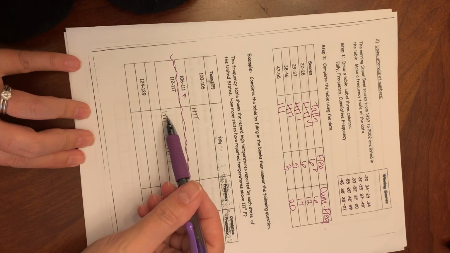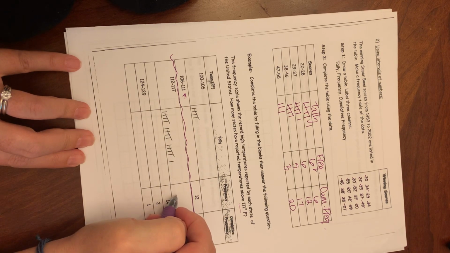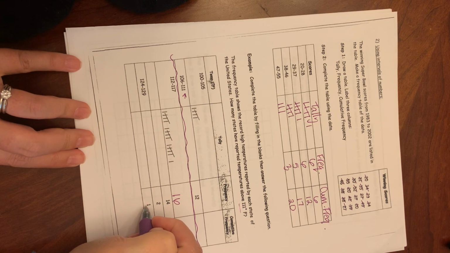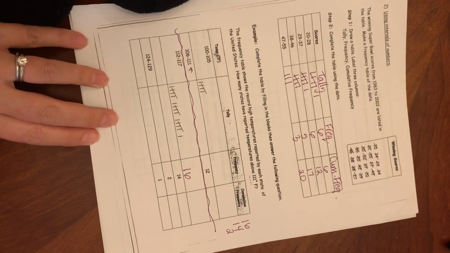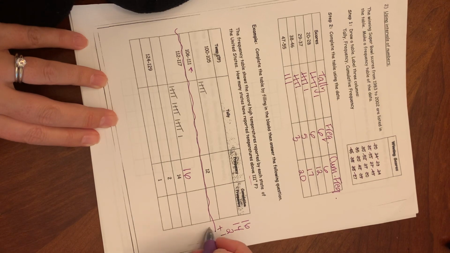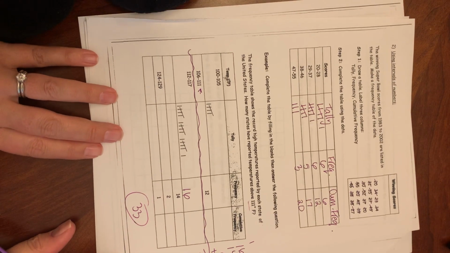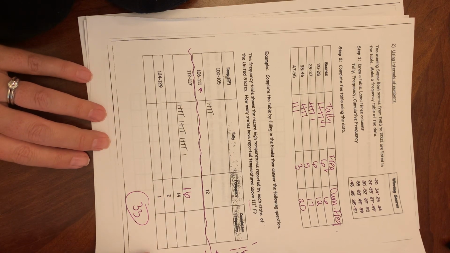So we had here 5, 10, 15, 16, plus the 14, plus 2 more, plus 1 more. So that's 16, 14, 2, and 1, 10, 11, 12, 13. So 33 total states reported a temperature that was above 111 degrees. So that would answer that question.